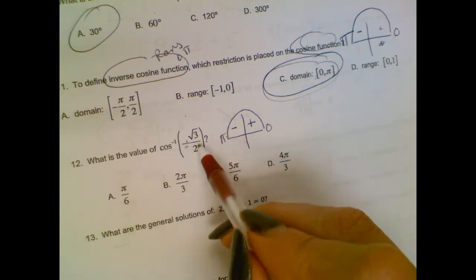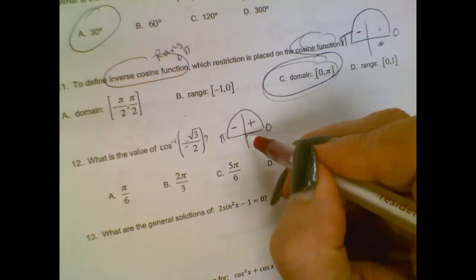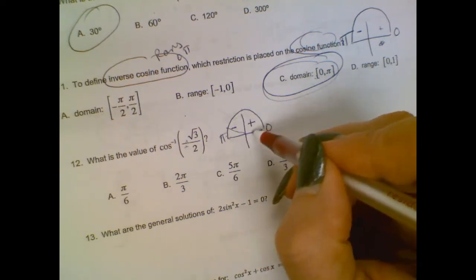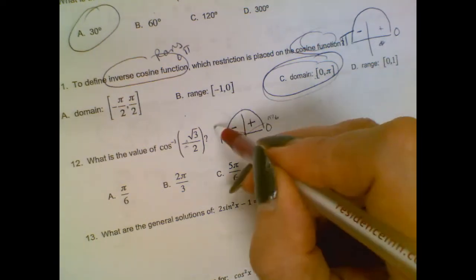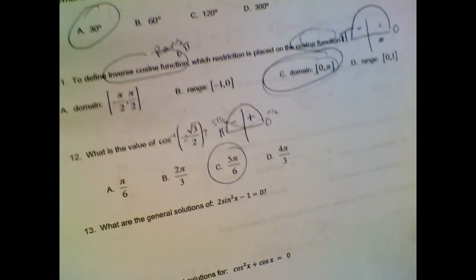Cosine is radical 3 over 2 at 30, but you're in the second quadrant. So if 30 is pi over 6 over here, this one would be 5 pi over 6, and that's your answer.